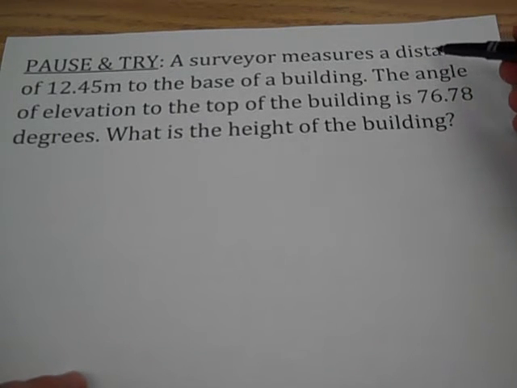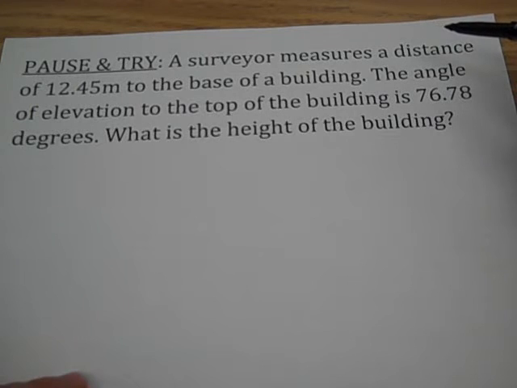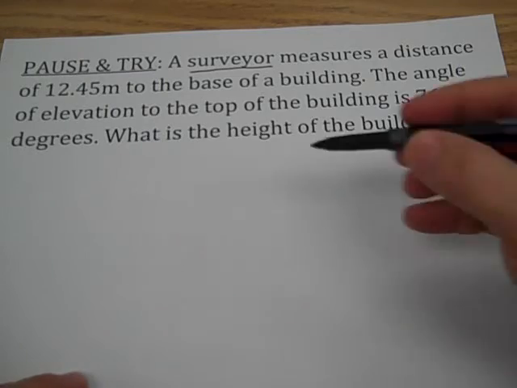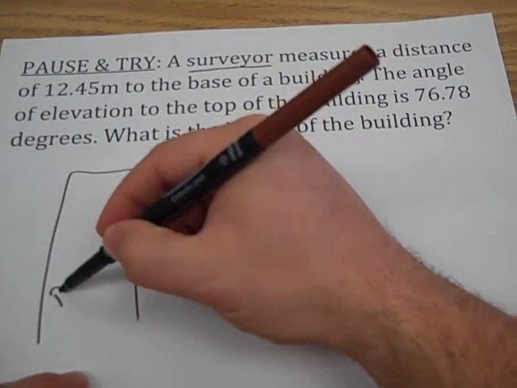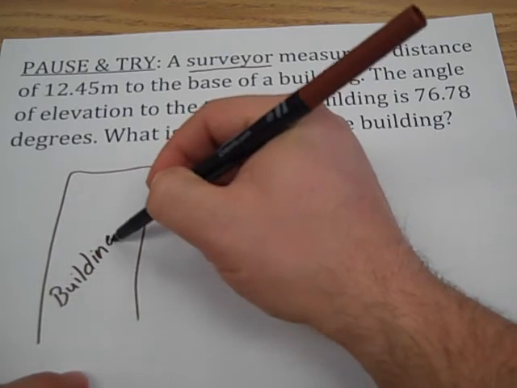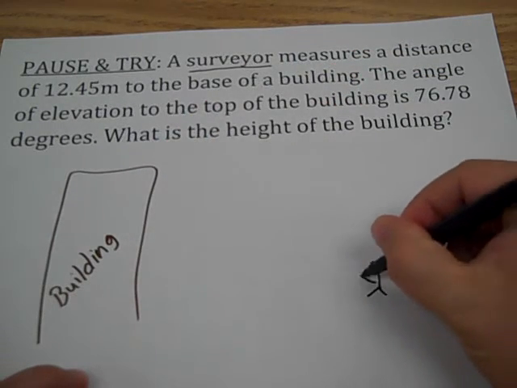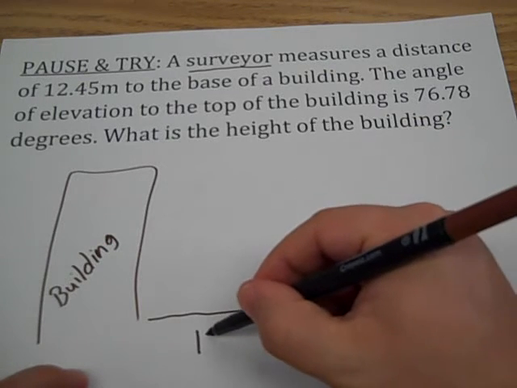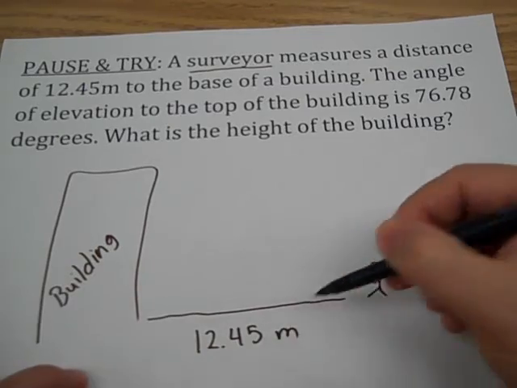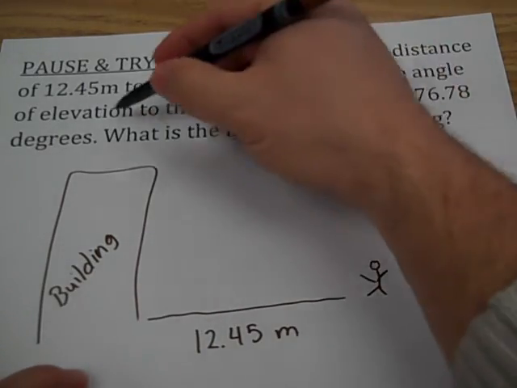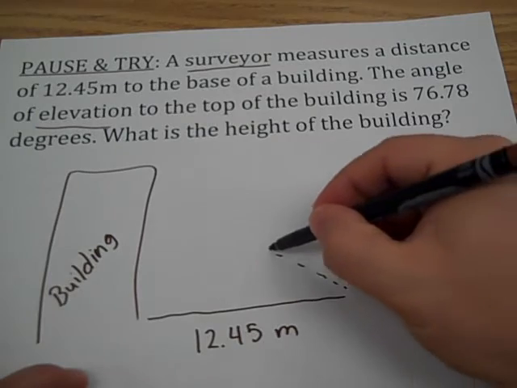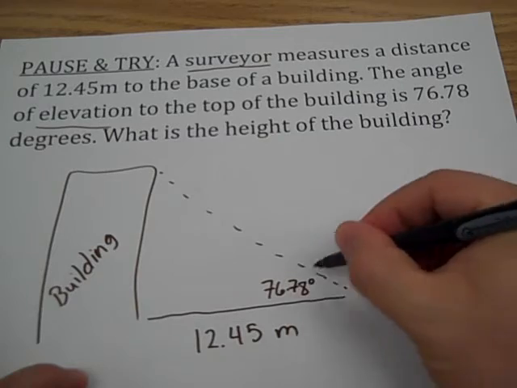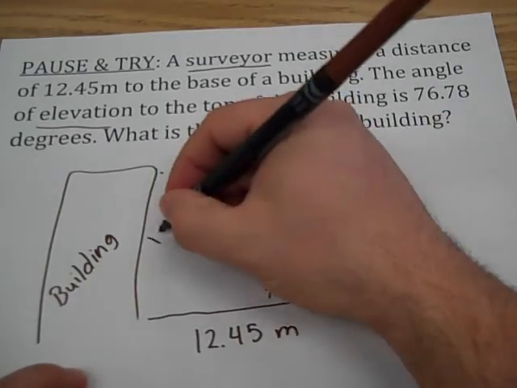So I have a distance of 12.45 meters from where a surveyor, that's a person, is standing to the base of a building. So I have a building, and I have some guy over here, and he's 12.45 meters from that building. He's looking up an angle of elevation all the way to the top of the building of 76.78 degrees. And we want to know how tall the building is.